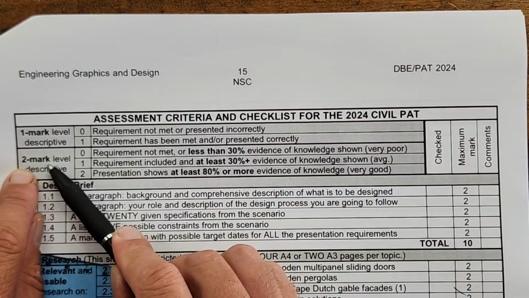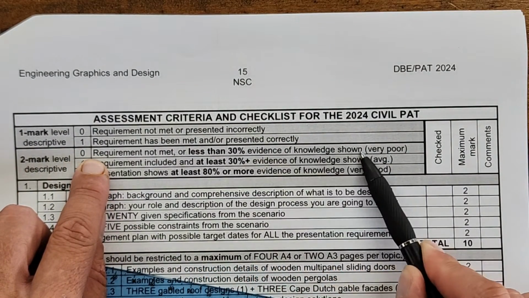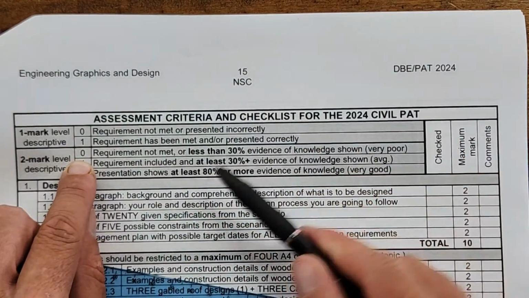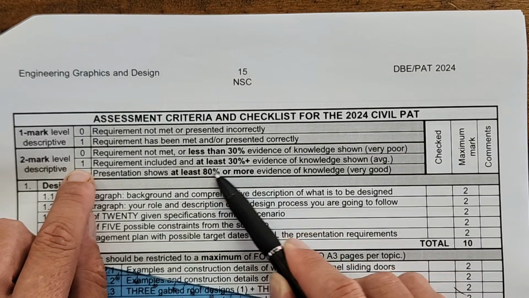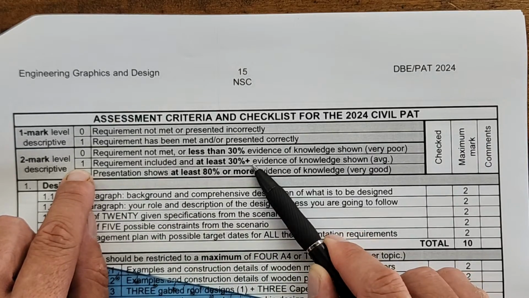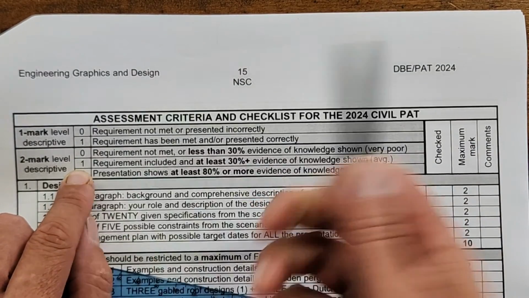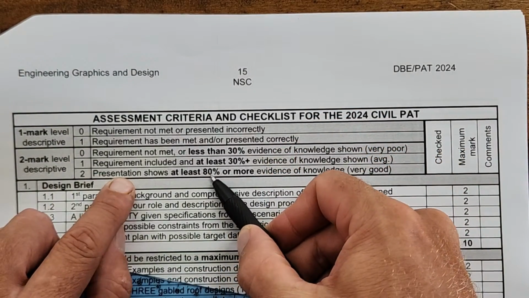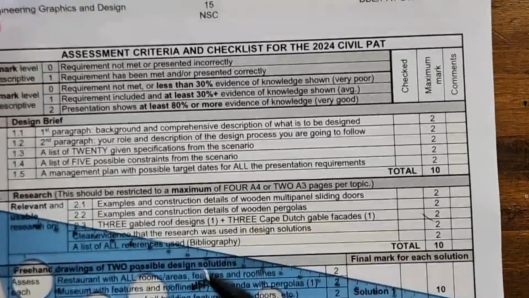And so let's look at it. When we're working with 2 marks, if the requirement is not met or less than 30% evidence of knowledge is shown, you're going to get a 0. So even if you attempt it, but it's really poorly done, we can't give you a mark there. If it's between 30 and 80%, it's a 1 out of 2. Do you see there? You can do 70% of the effort and still just get a 1, which counts as 50%. So it's really worth your effort to do well in each one of these so that you can get the 2. Okay?